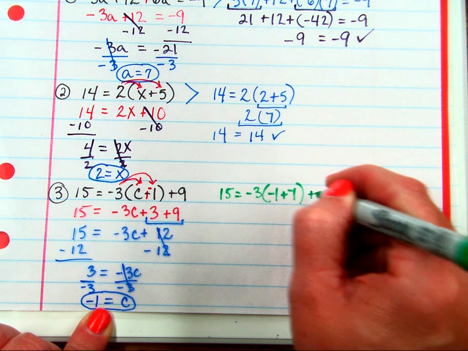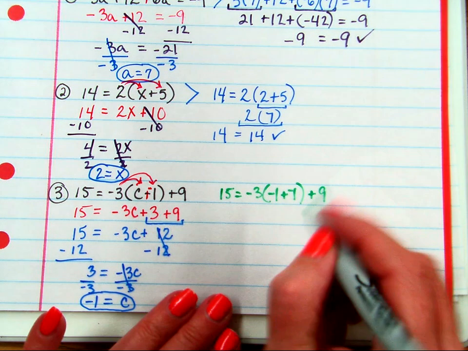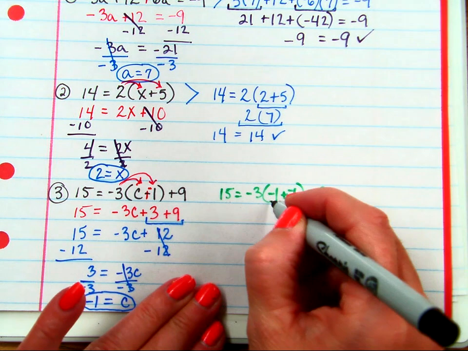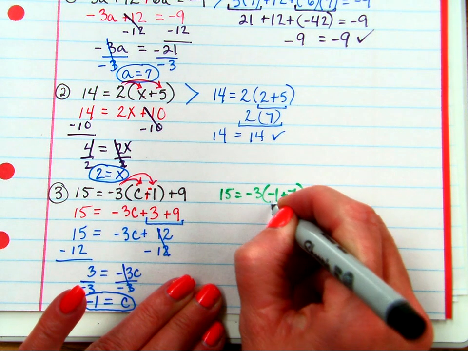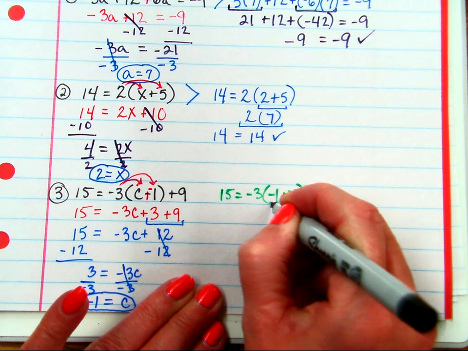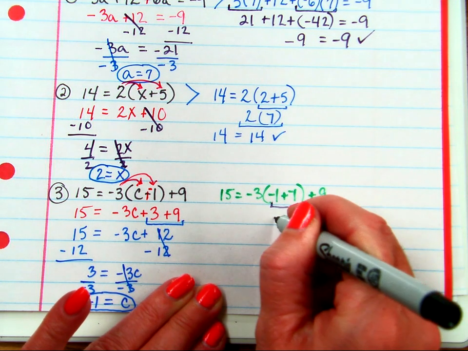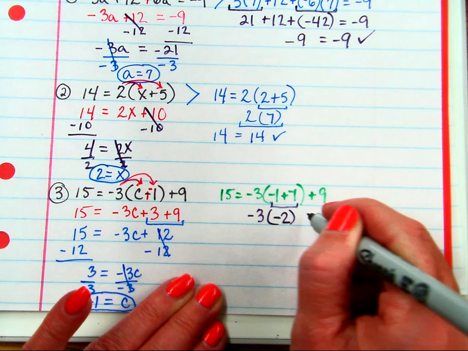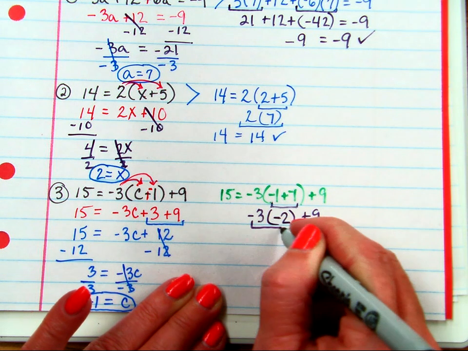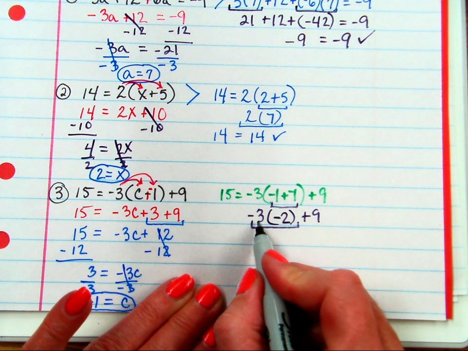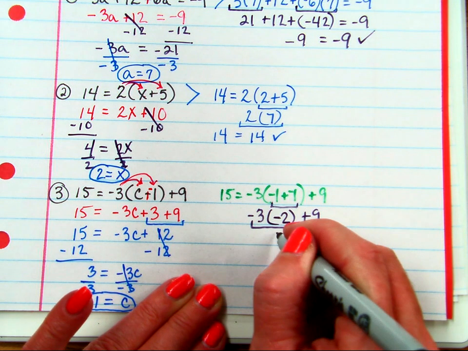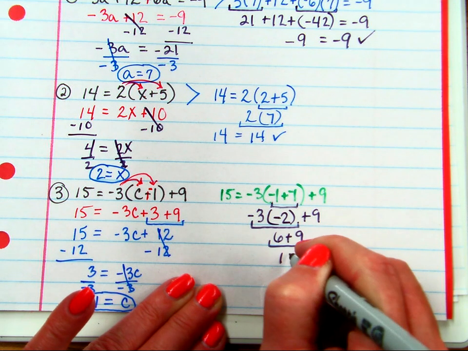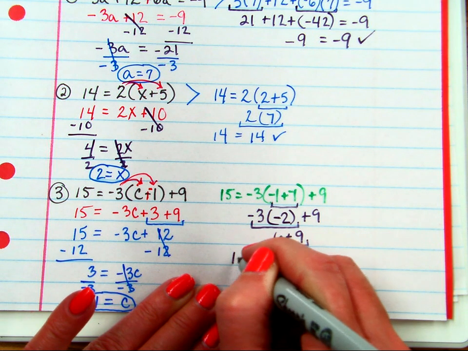Plus 9. PEMDAS says parentheses first. So do the parentheses first, right here. That's a negative 1. Negative 1 plus negative 1 is a negative 2. I'm going to keep this parenthesis because that negative 3 is multiplied by it. So we have to do multiplication next. Follow order of operations. Negative 3 times negative 2 is a positive 6. 6 plus my 9 is my 15. Whew. That is awesome.